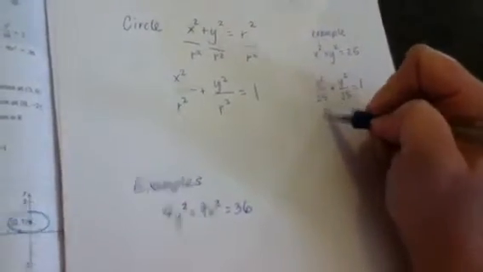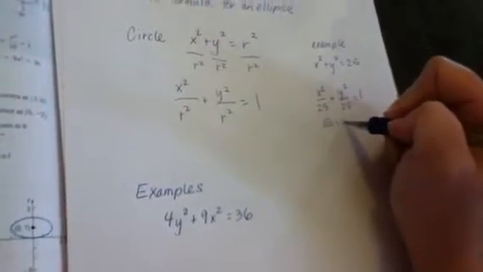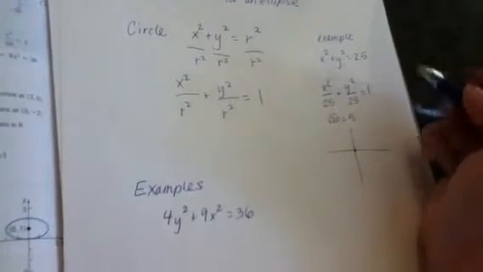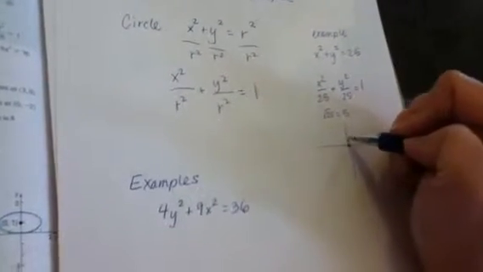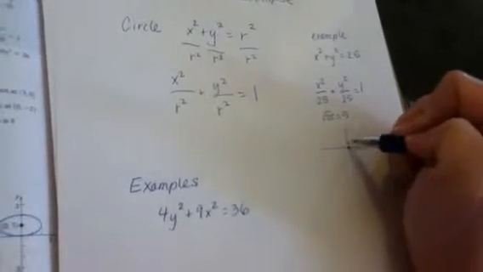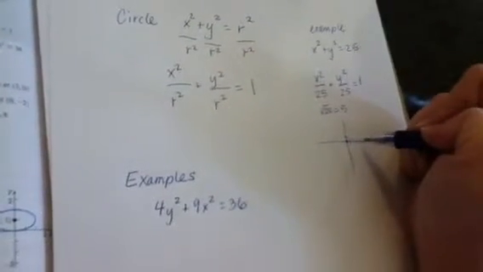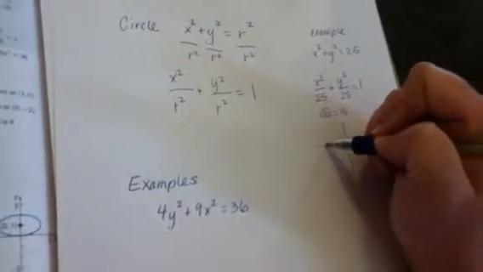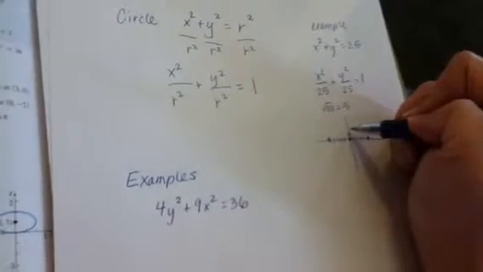Since the square root of 25 is 5, that means the distance, of course the center is at 0, 0 because there's no h, k value involved, the distance from the left and the right of the center would be 5, because it's the square root of 25, so there's one vertex. Although since it's a circle, technically it doesn't have a vertex.